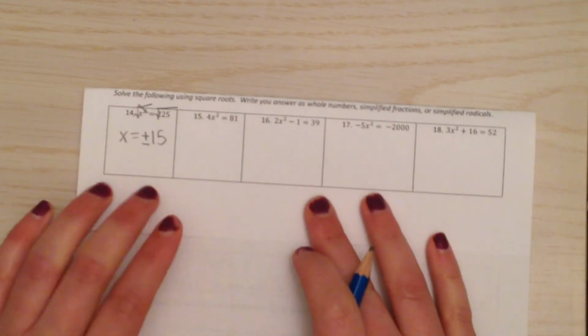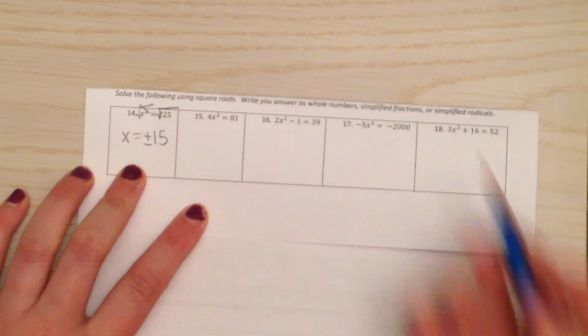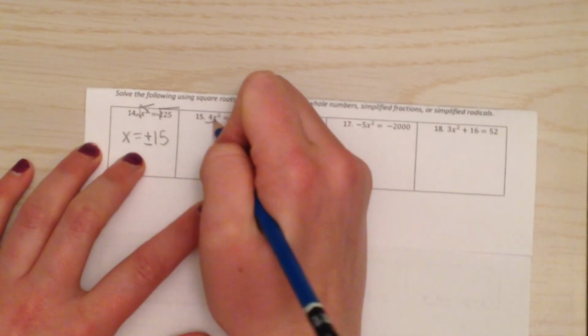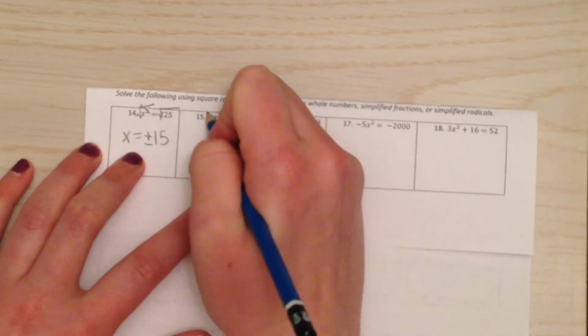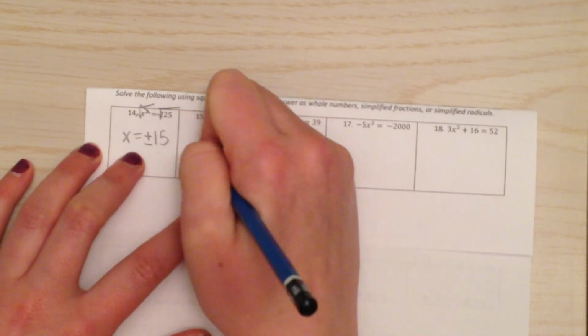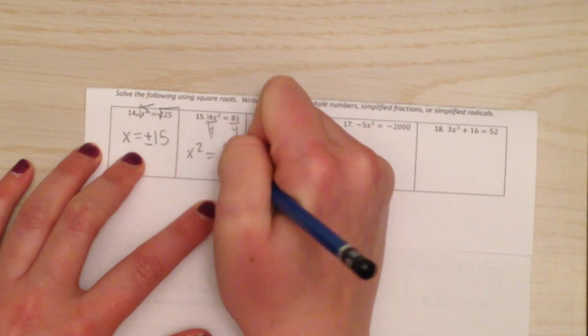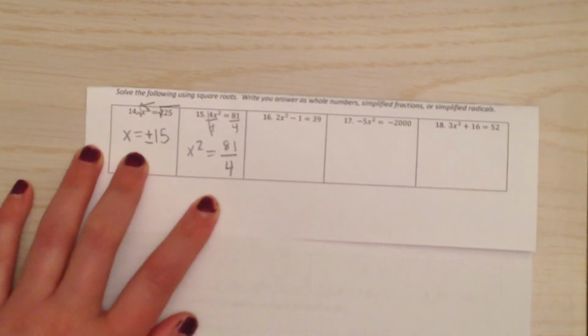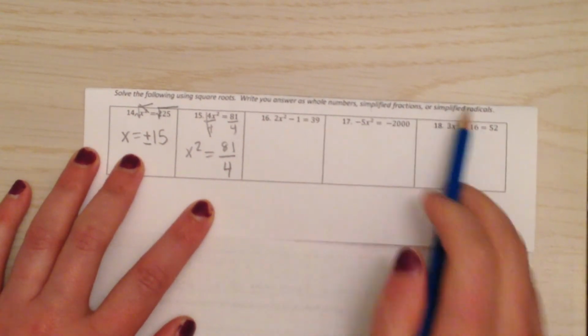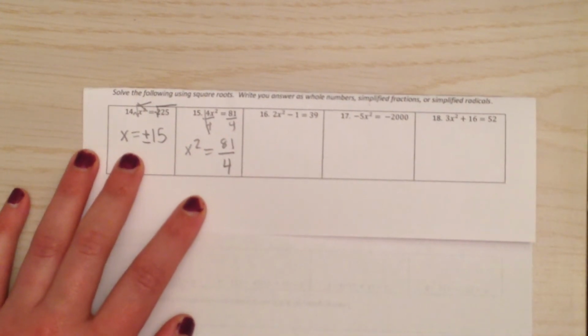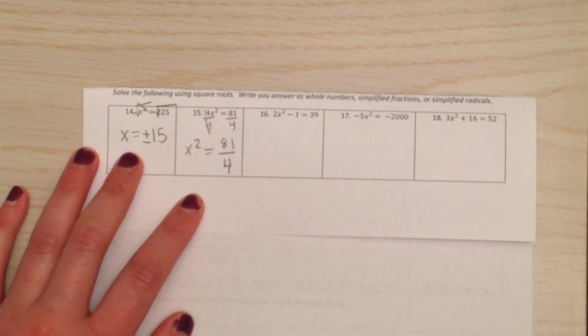Let's look at number 15. First thing, I need that x squared by itself. So I'm going to divide by 4. It's gone. I have x squared equals 81 over 4. Now I didn't divide that because I said whole number, simplified fraction, or simplified radical. I do not want a decimal. And that doesn't divide into anything other than a decimal.